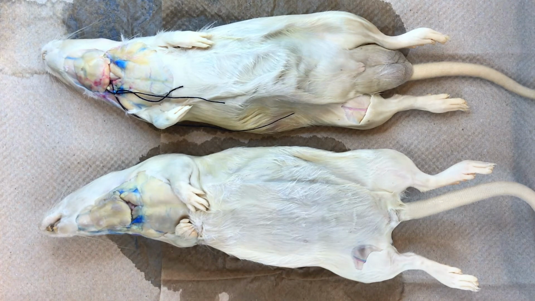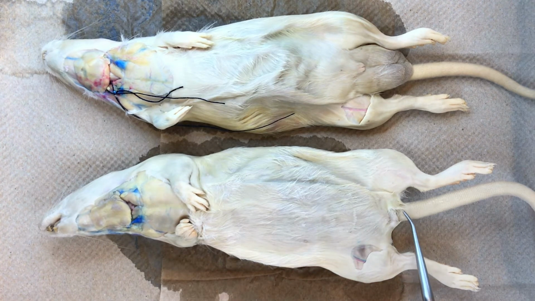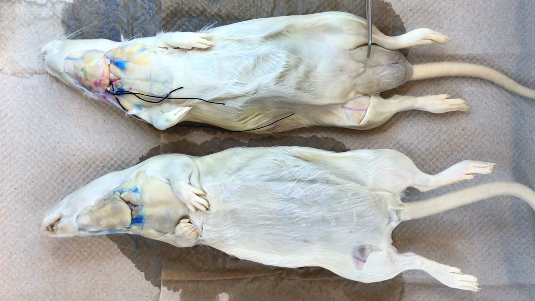By observing the ventral view of the animal, we can determine the sex of the rat. The anus is located below the base of the tail in each sex. In the male, the scrotum containing the testes is located just anterior to the anus.